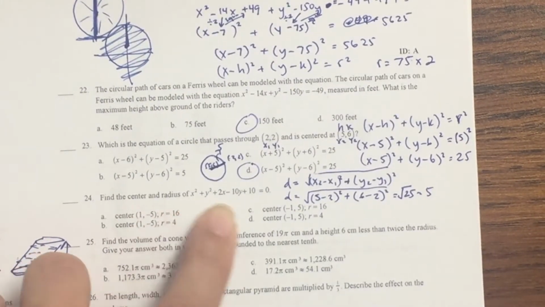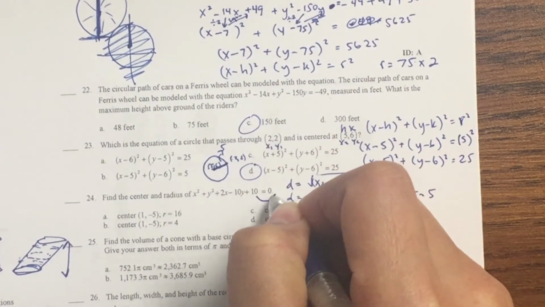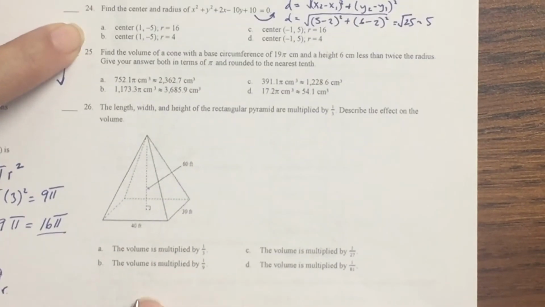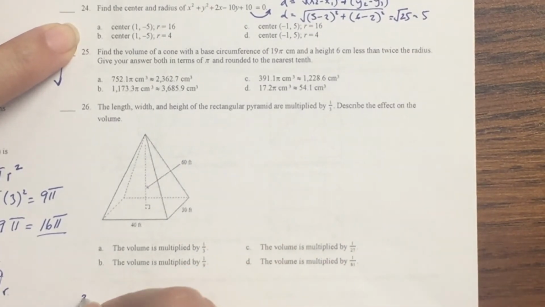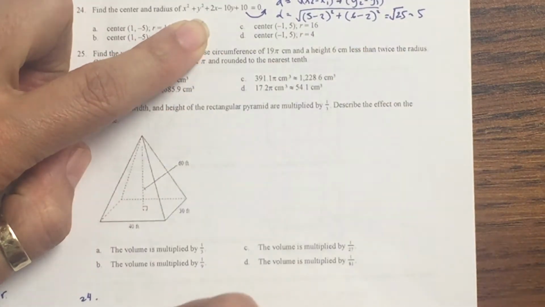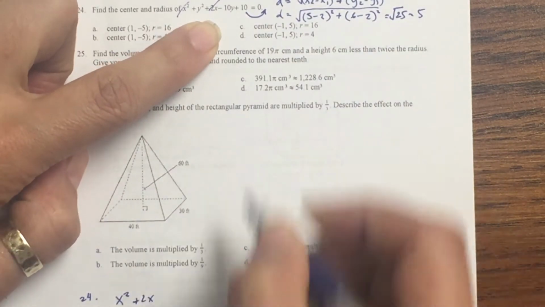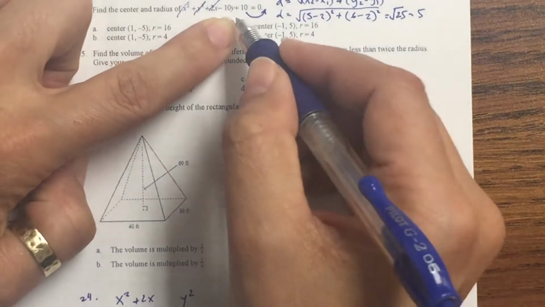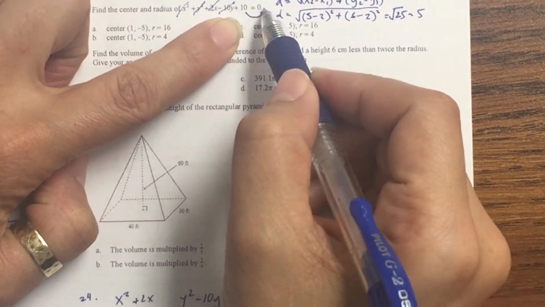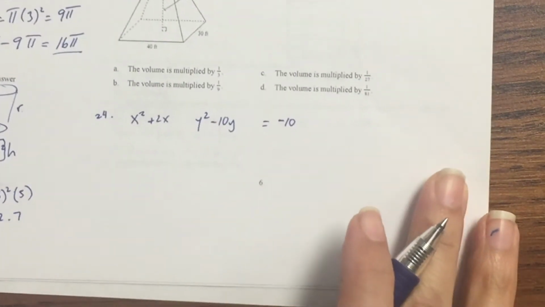Find the center and radius. Okay, so this one is again completing the square. First thing you're going to do is take this to the other side. I need some space, so I'm going to do the work for 24 down here. I'm going to write this grouped and separated. So x squared, and then the other x that goes with that is 2x. Leave a space, then y squared, and the other y is negative. And then you take 10 to the other side, it's going to become negative 10.